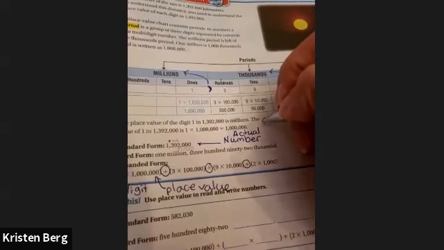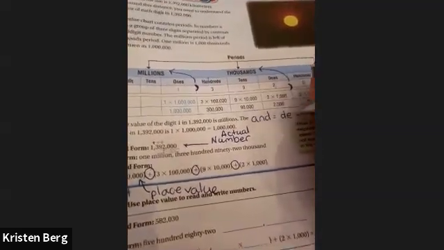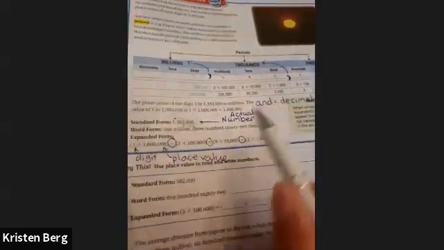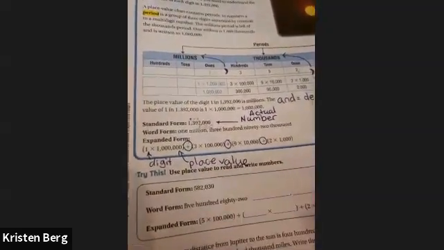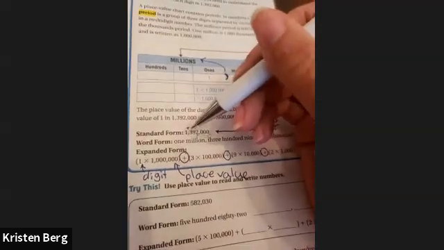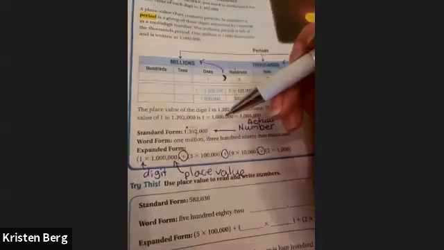Because the word and, I'm going to write that over here, the word and actually means a decimal. And there should be only one and in a word form. There should not be several ands. The and means a decimal, and that is not a decimal between the 3 and the 9. So we cannot say that.